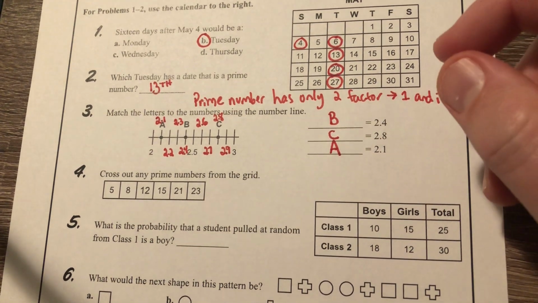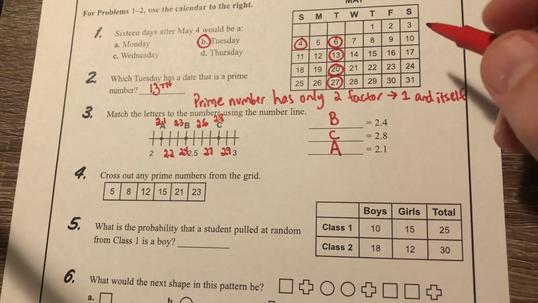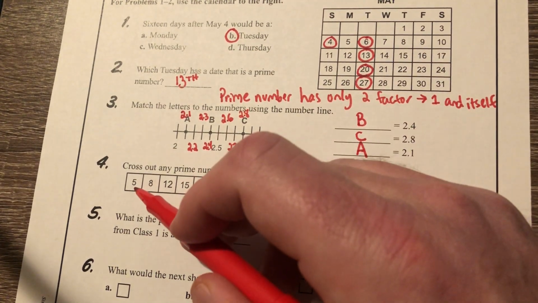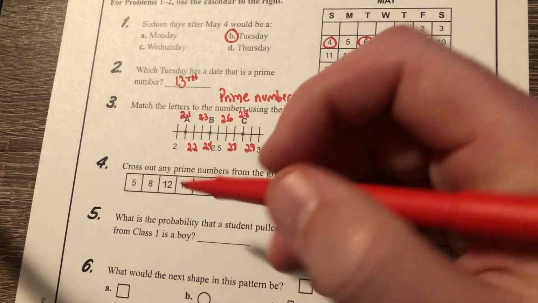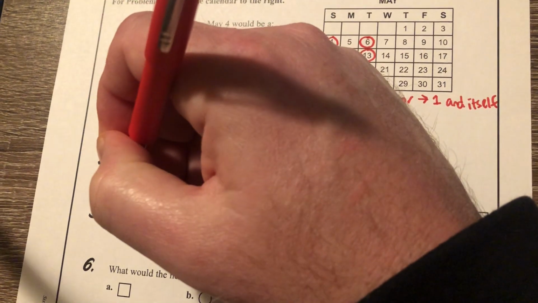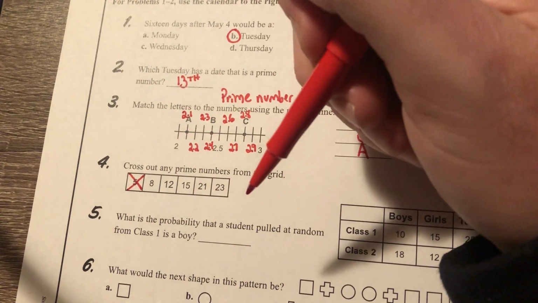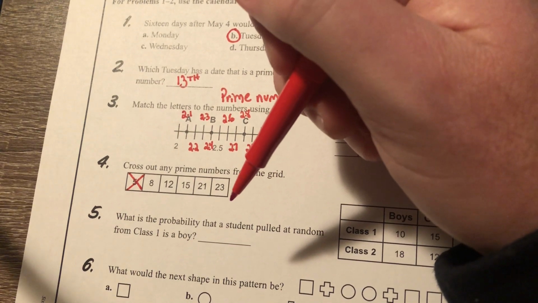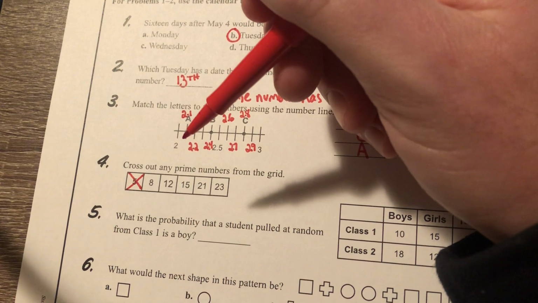Number 4 says to cross out any prime numbers from the grid. So let's just go down the line here and see which ones are prime. 5. How many factors does that have? It has only 2 factors, 1 and 5, so that is a prime number. So we would go ahead and we would cross that out. 8 has more than 2 factors because it would be 1, 2, 4, and 8. So we're going to leave that there because that is not a prime number.